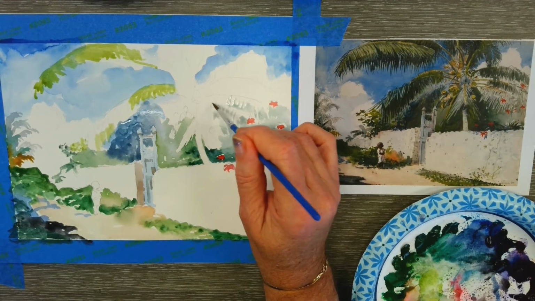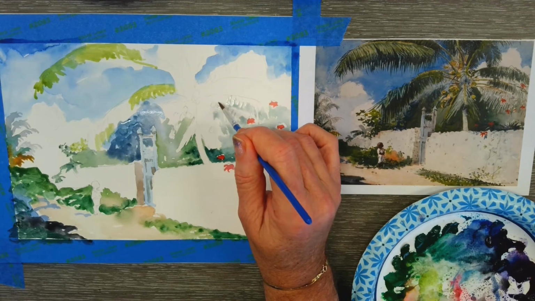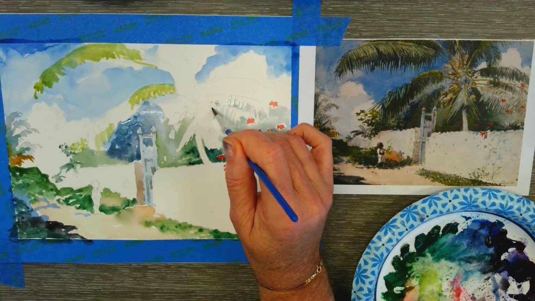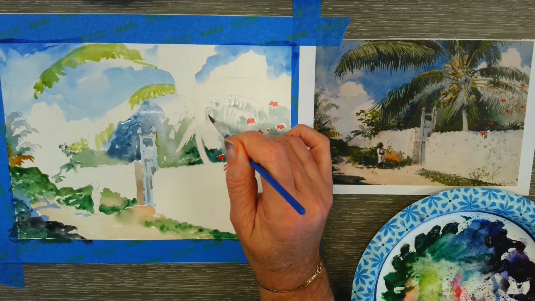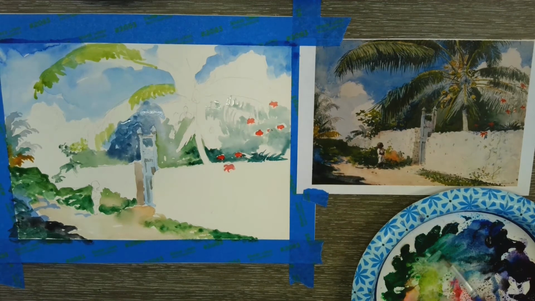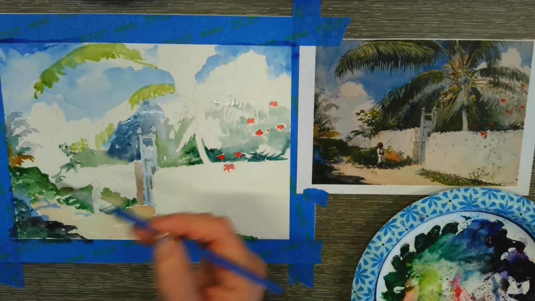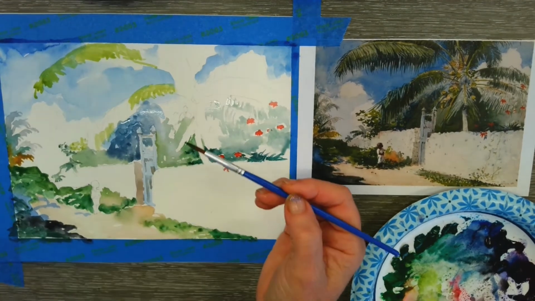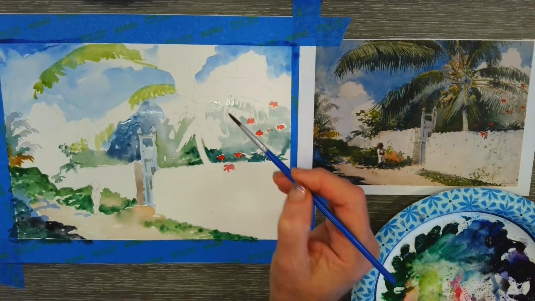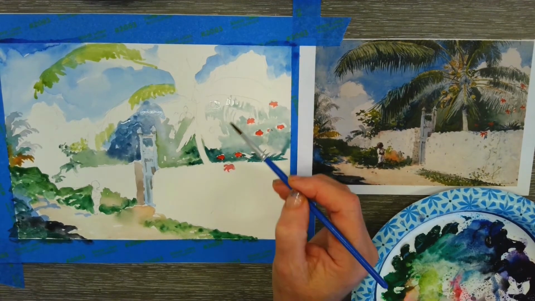I got a little yellow coconut right here I'm gonna paint around. I try to paint throughout the picture, not just starting in one corner, but bouncing around so that my color is consistent throughout the piece.